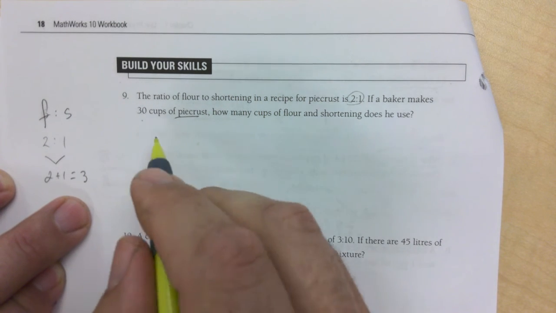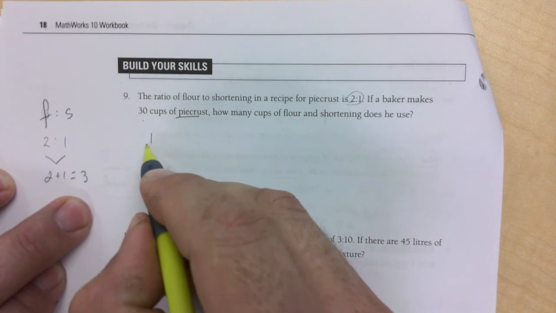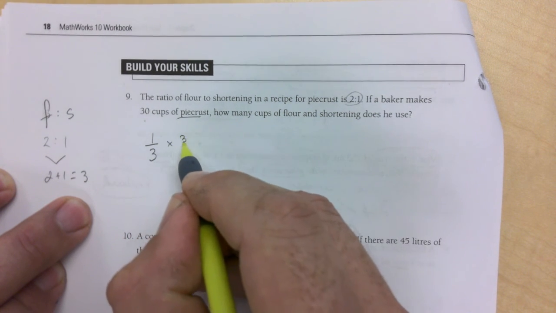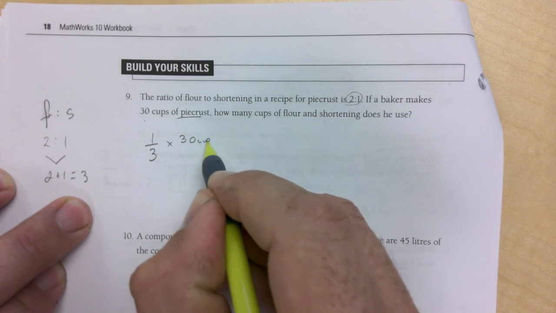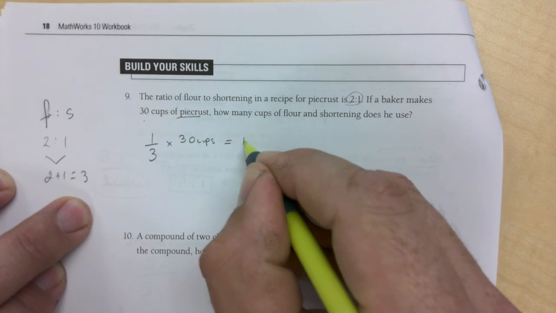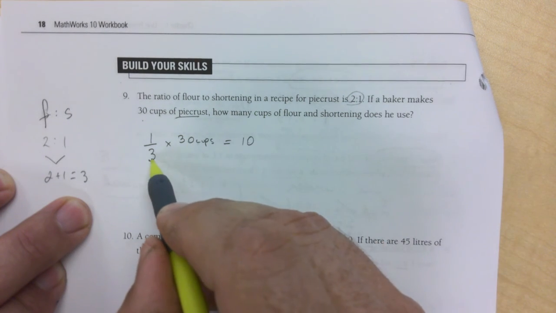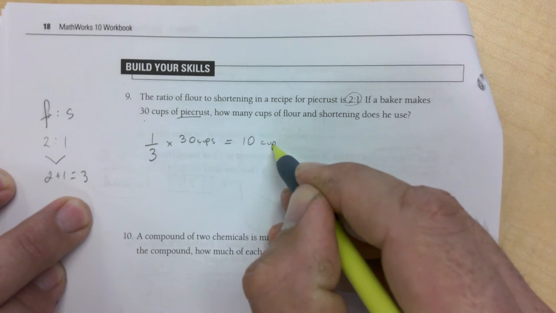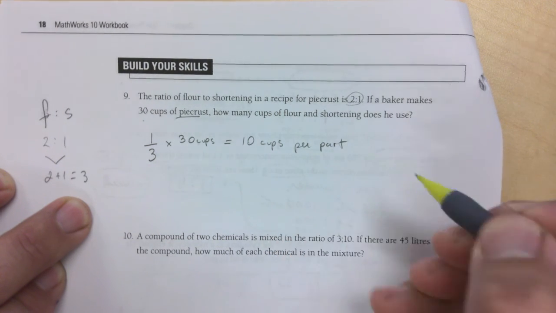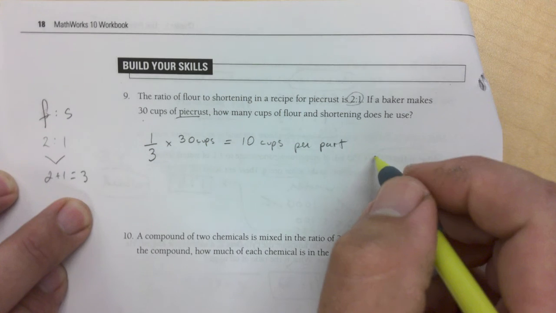And then you say 1/3 times the 30 cups of pie crust. That would give you 10 cups, because it's 30 divided by 3 essentially, per part. Okay, 10 cups per part.